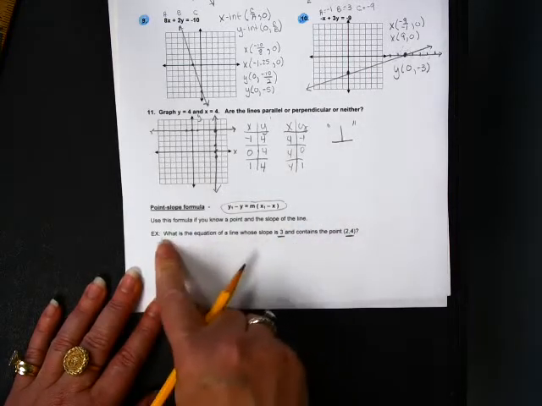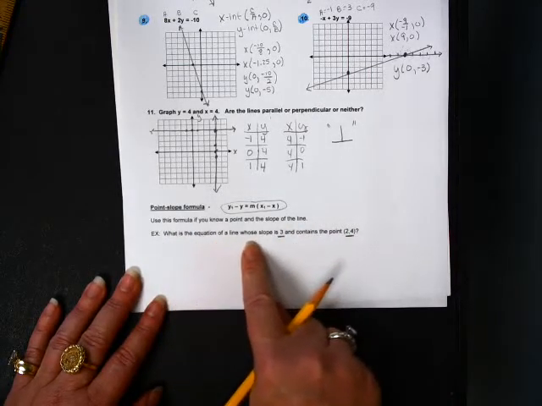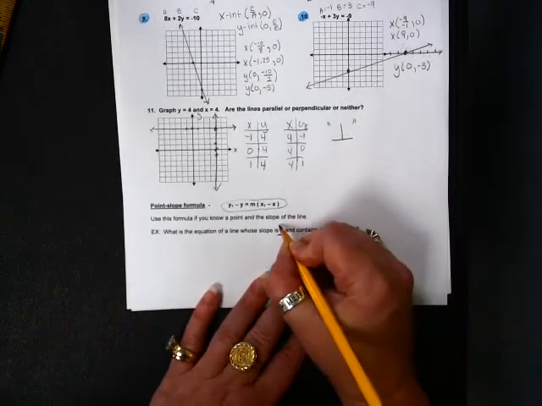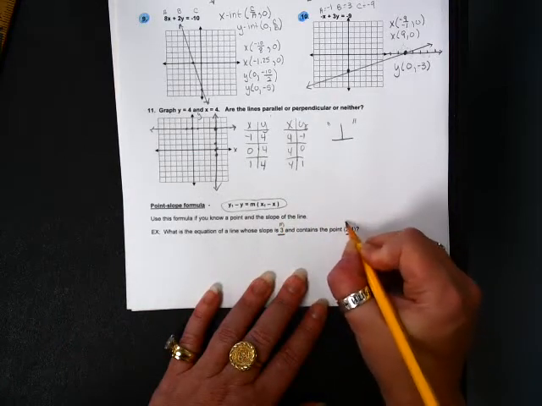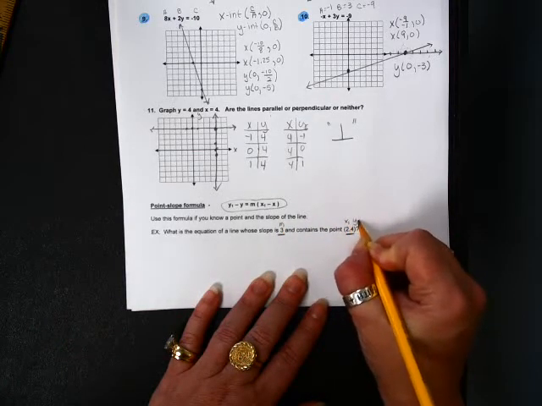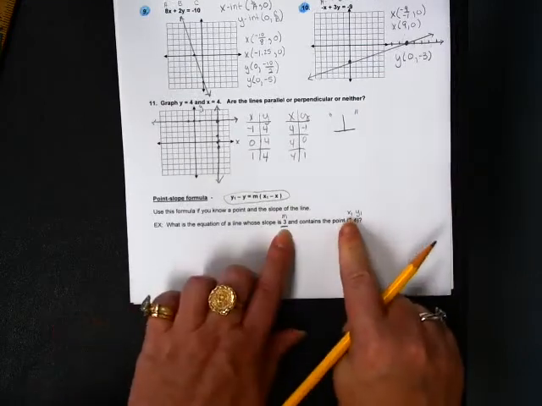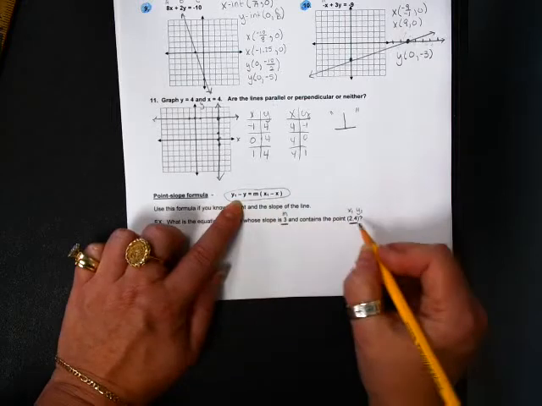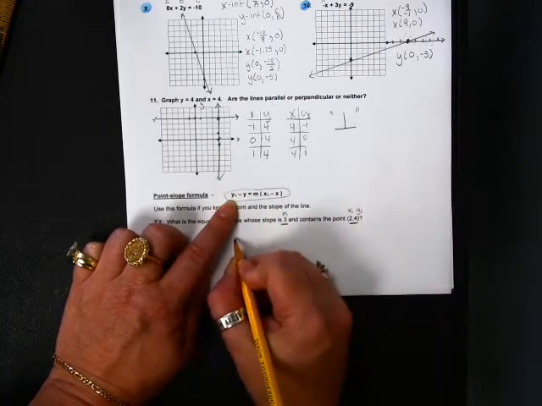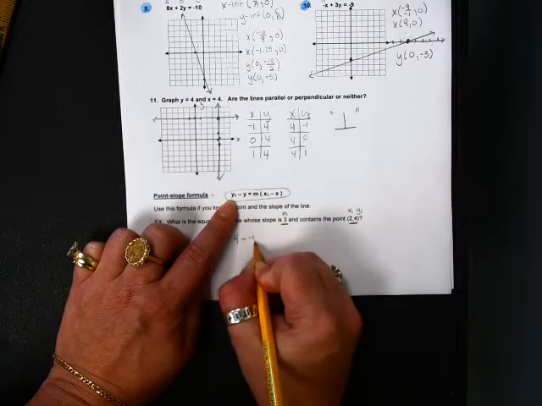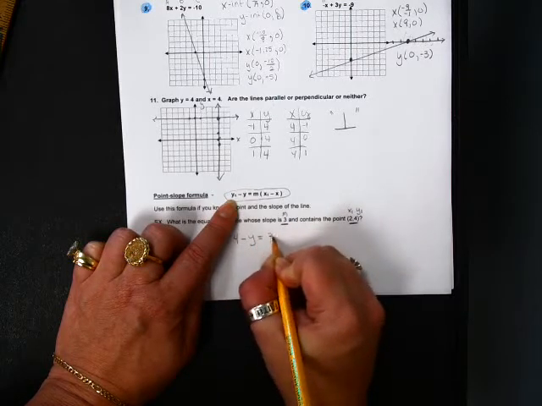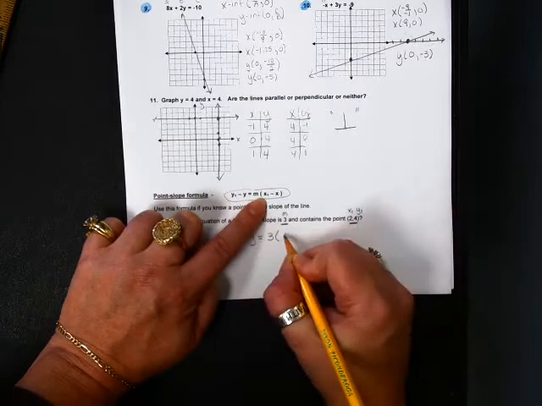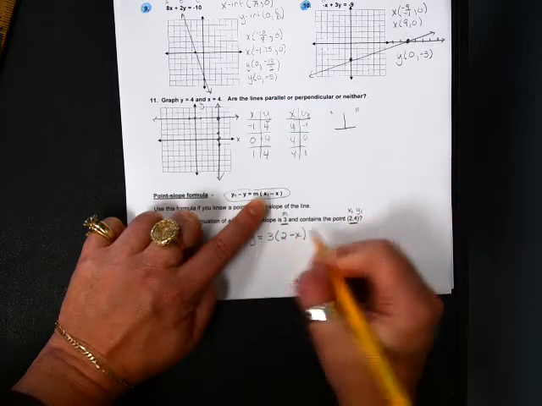Let's take a look at this example. What is the equation of a line whose slope is 3 and contains the point 2, 4? This is your m, and this right here is your x1 and your y1. So you want to take these three numbers and place them accordingly into this formula. I start with y minus y1. y1 is 4, so 4 minus y equals 3 for the m, parentheses, 2 for the x1 minus x.